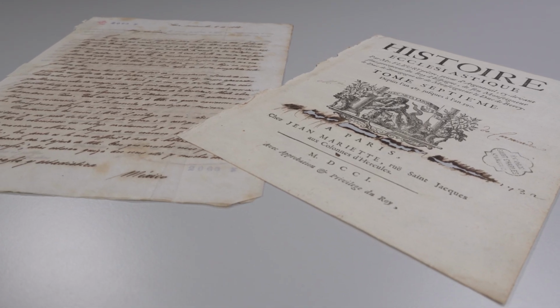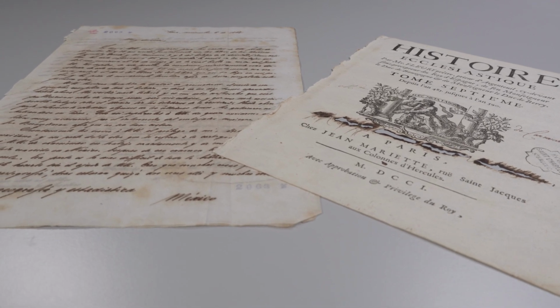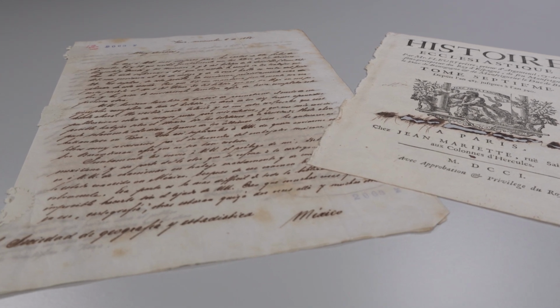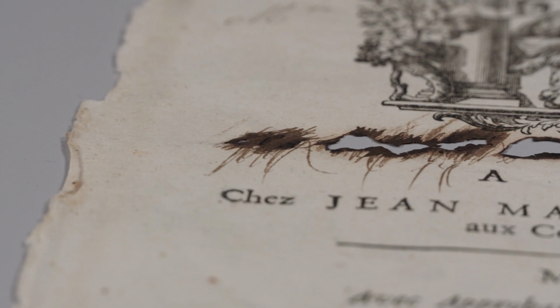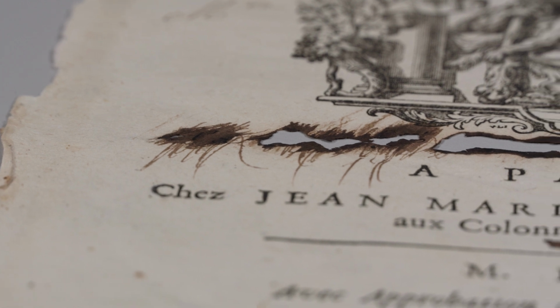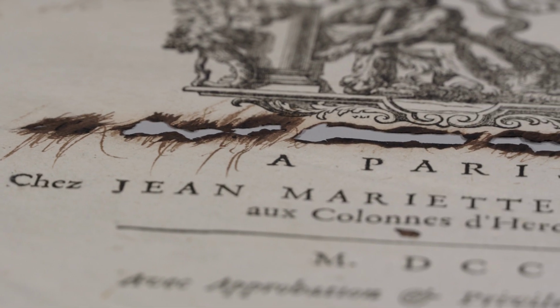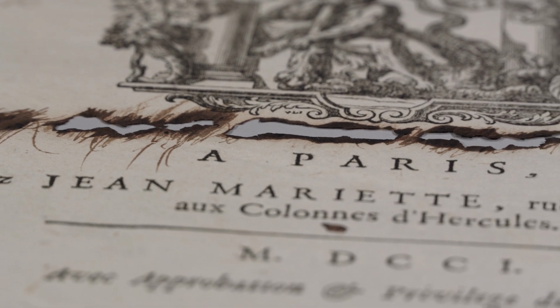The damage can vary in severity. In the case of mild ink corrosion, the readability of the inks is reduced due to a browning of the paper. Severe ink corrosion can also cause tears and even losses of the paper.